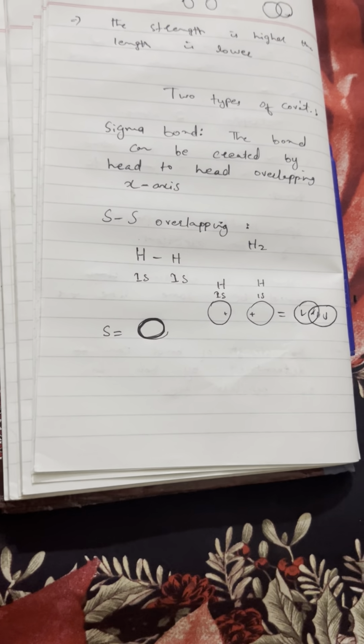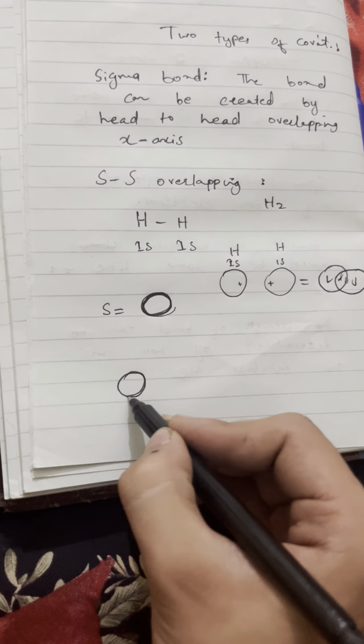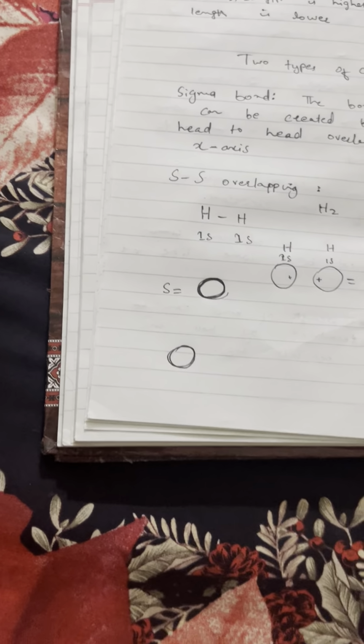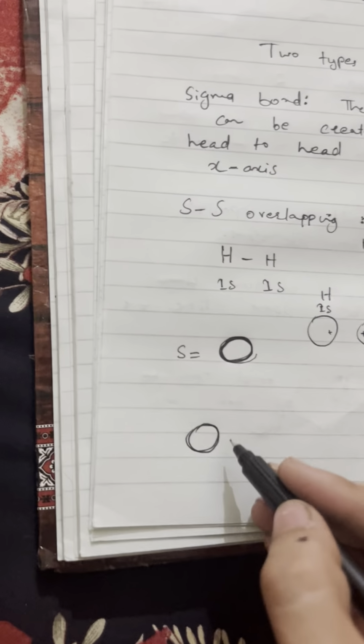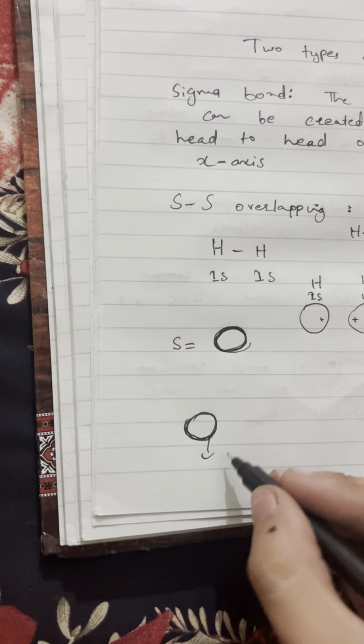The shape of S orbital is spherical, or round. So it is non-directional.